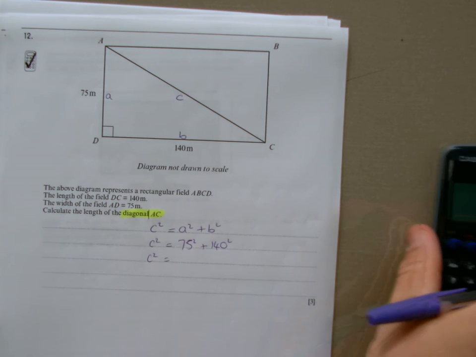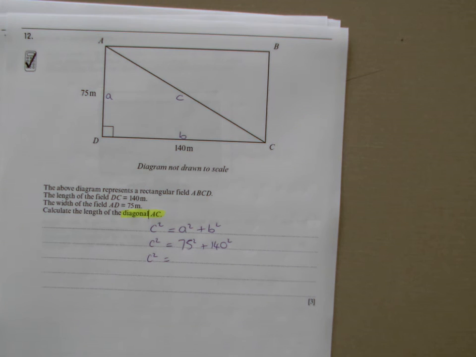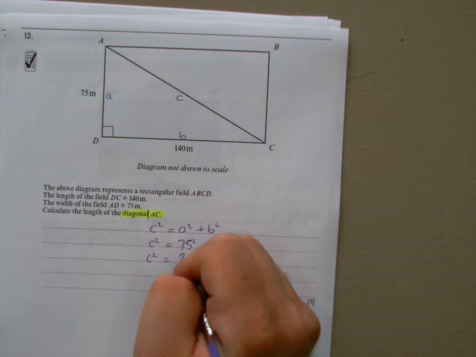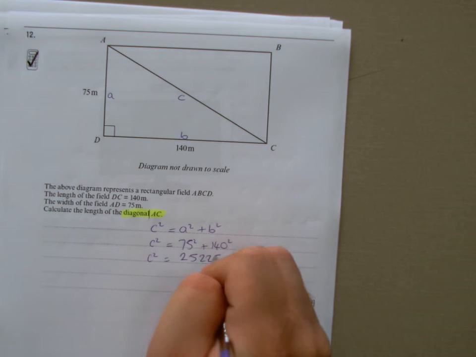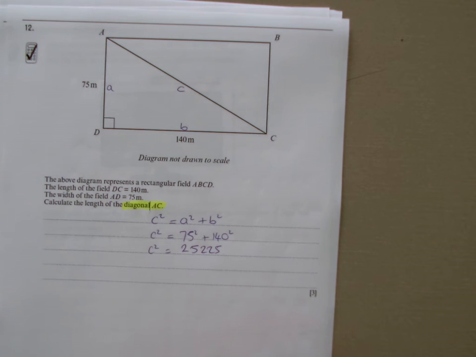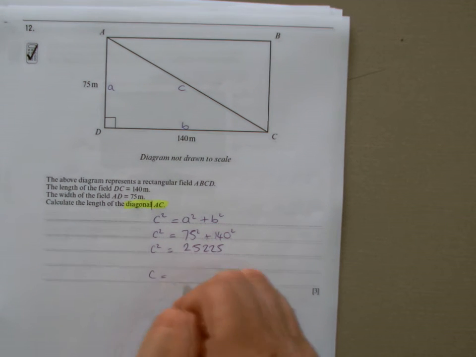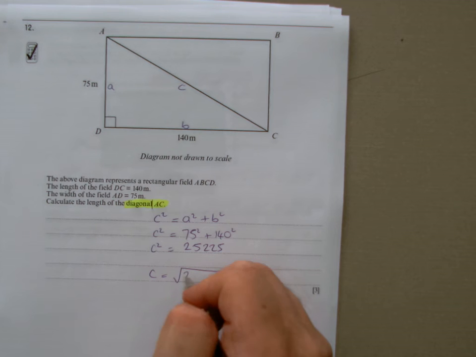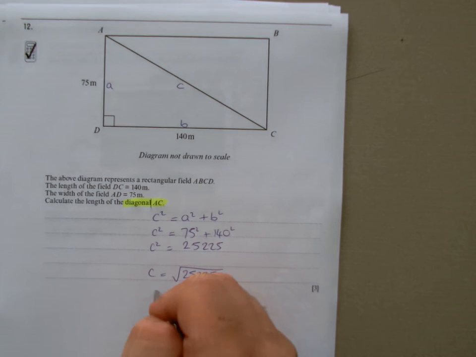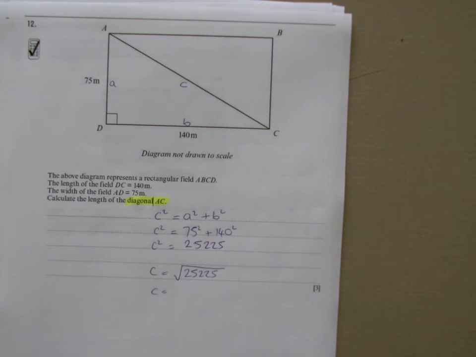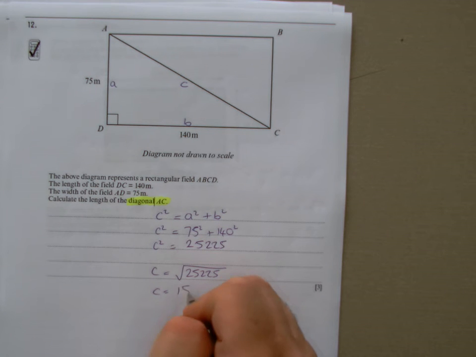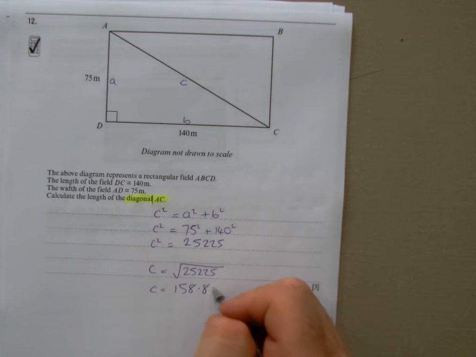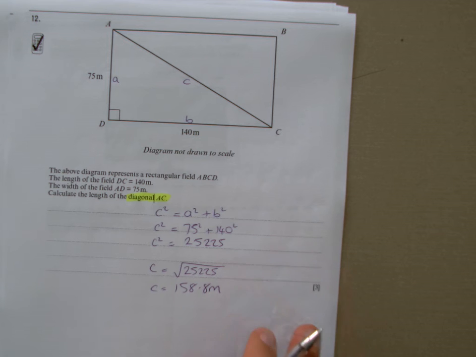So we'll work that out on our calculator. 75 squared plus 140 squared, and that comes to 25225. And then to get C, just like before, you need to take the square root. So we square root the answer, and it comes out to be 158, and I'll put it to one decimal place, 158.8 meters.